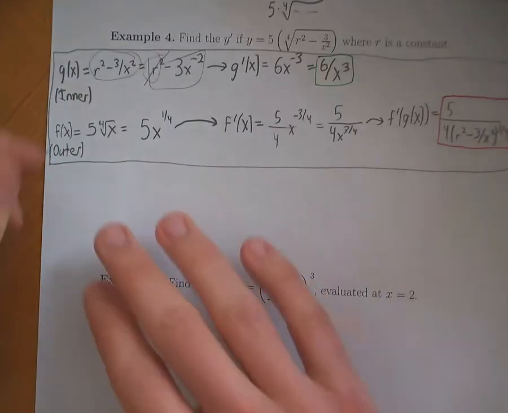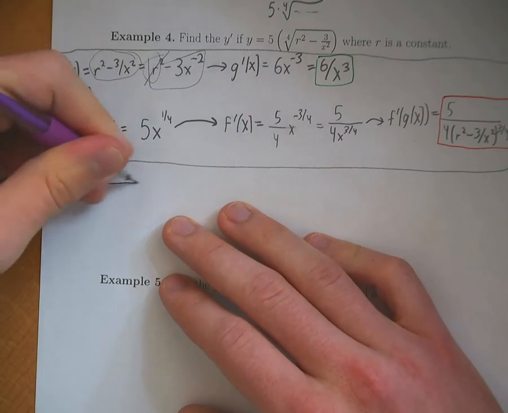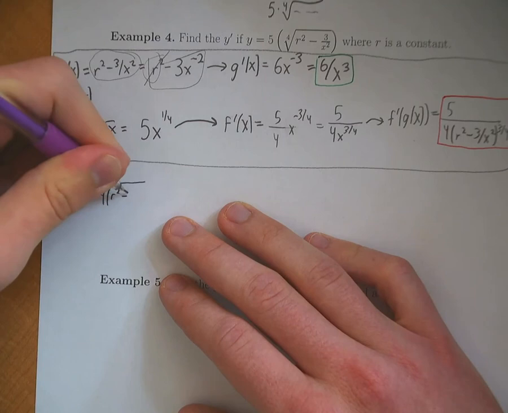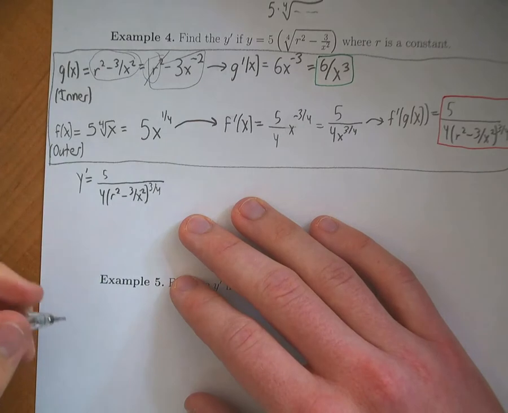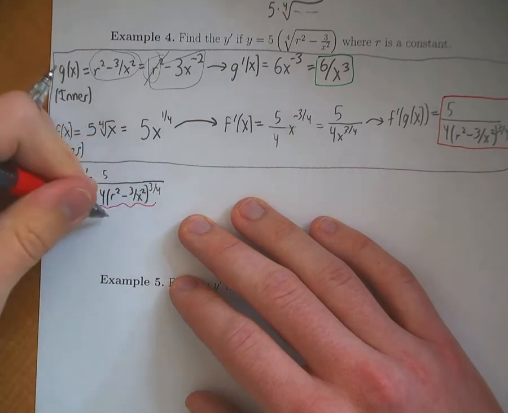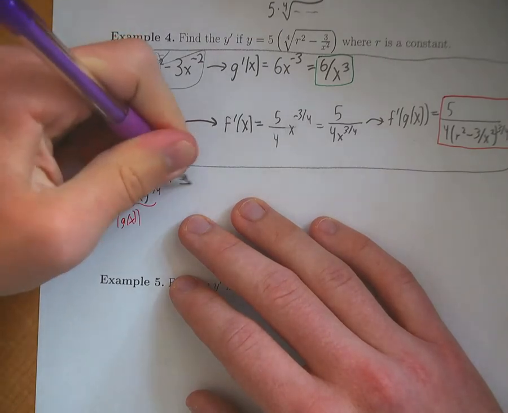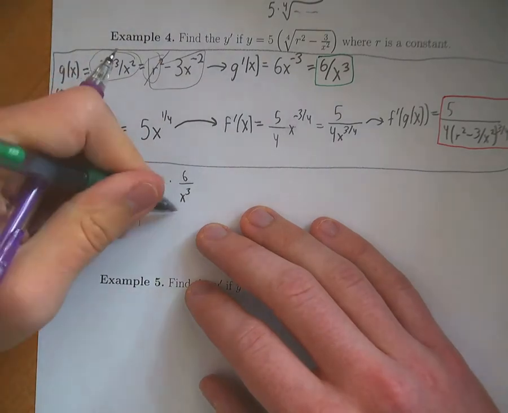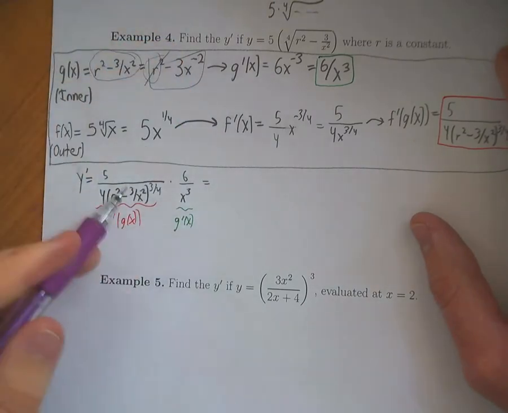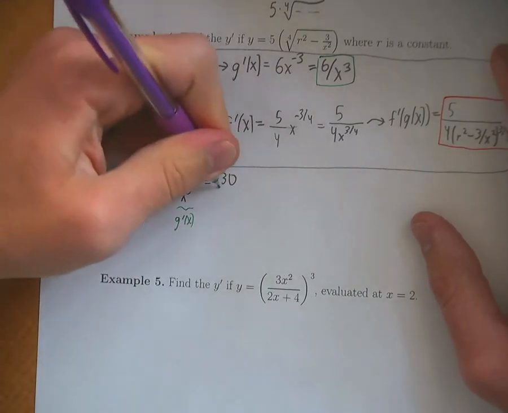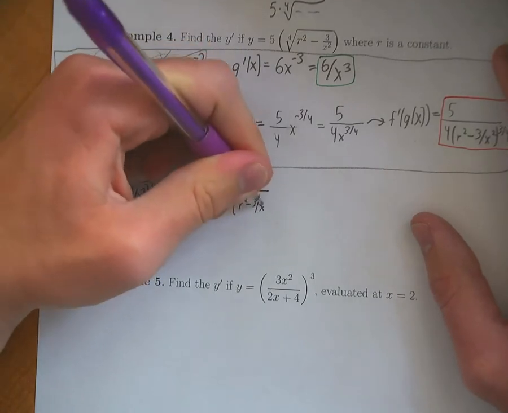So now, y prime then becomes 5/4 times (r squared minus 3 divided by x squared) to the power of 3/4. This is your f prime of g of x, times 6 divided by x cubed, so that's just g prime of x. Putting everything together, you end up with 30 divided by 4x cubed times (r squared minus 3 divided by x squared) to the 3/4.